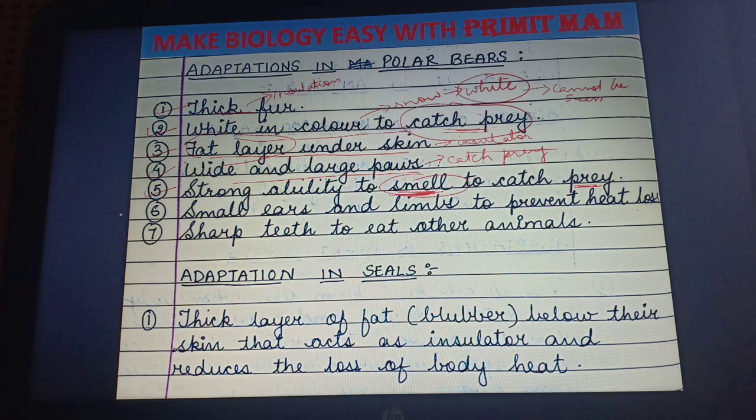Then the sixth adaptation is they have small ears and limbs to prevent heat loss. Their ears are small and their limbs are also small so that the heat loss can be prevented. This is called Allen's rule. It means they have small ears and small limbs so that the heat loss can be prevented.